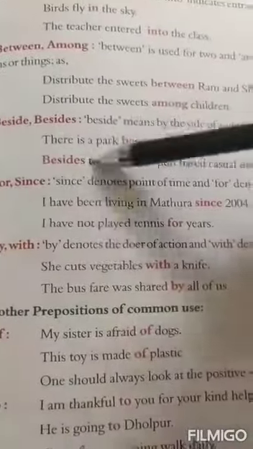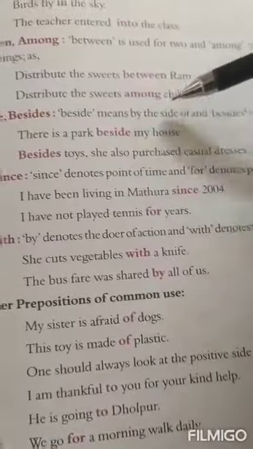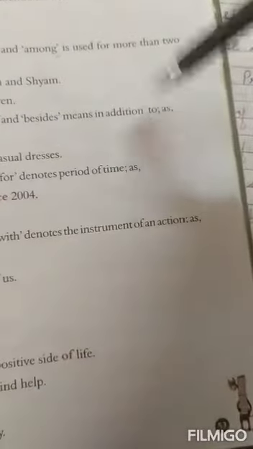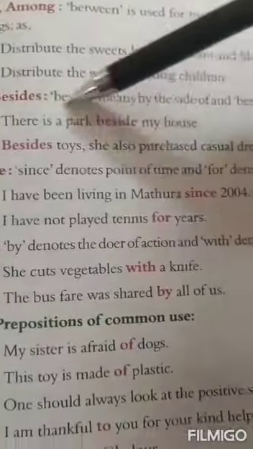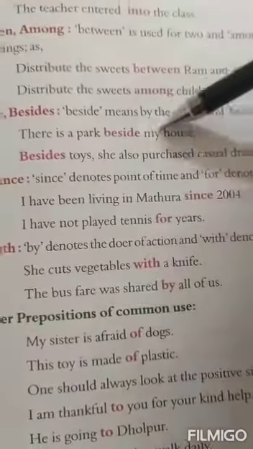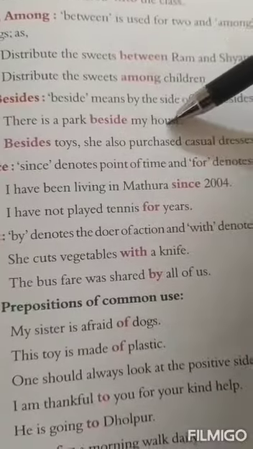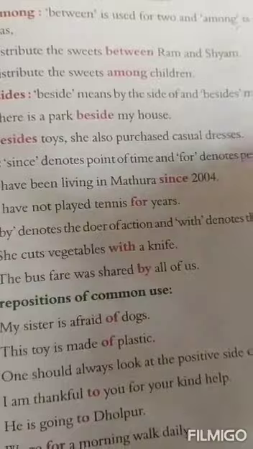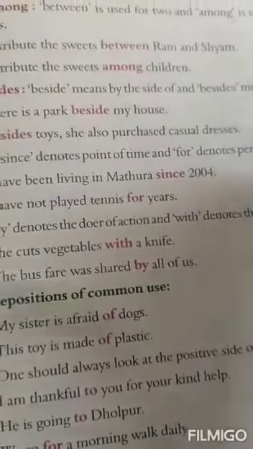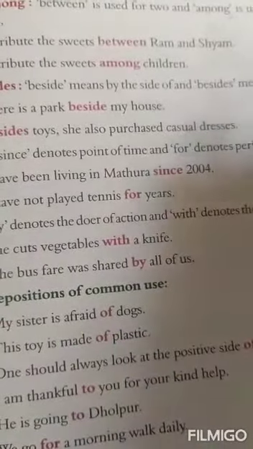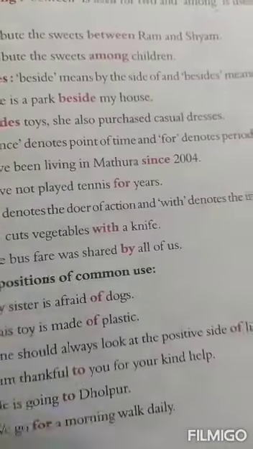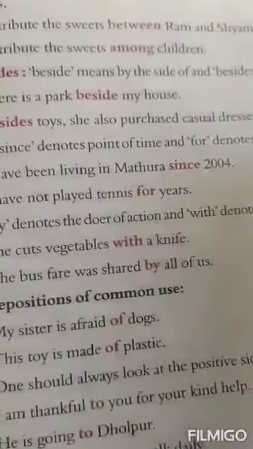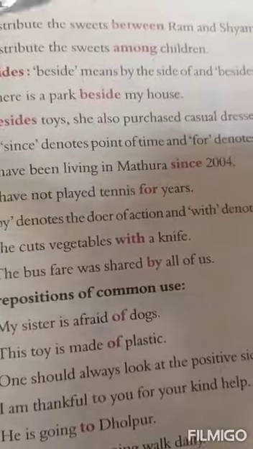Next is beside and besides. Beside means by the side of, and besides means in addition to. Let's see an example. There is a park beside my house. You can imagine that there is a house and beside the house there is a park. You can also say there is a lake beside my house.